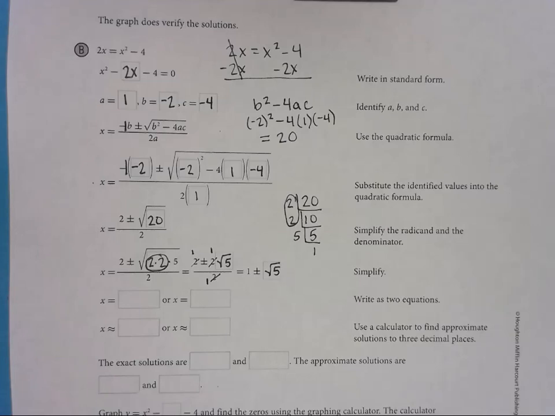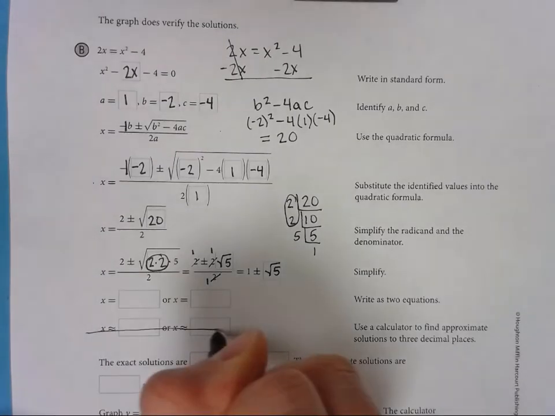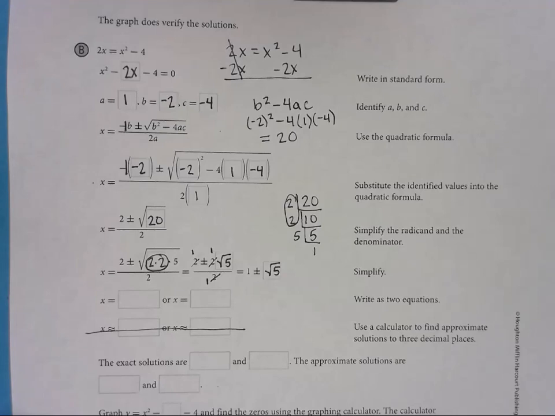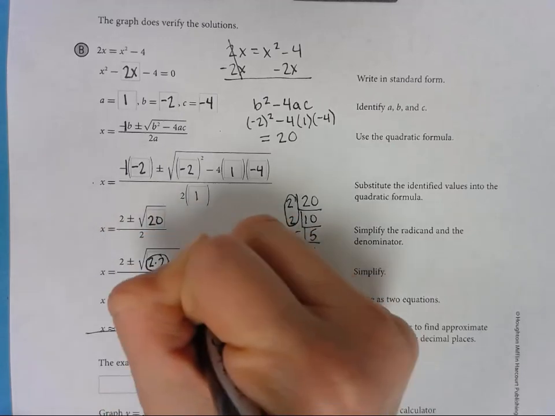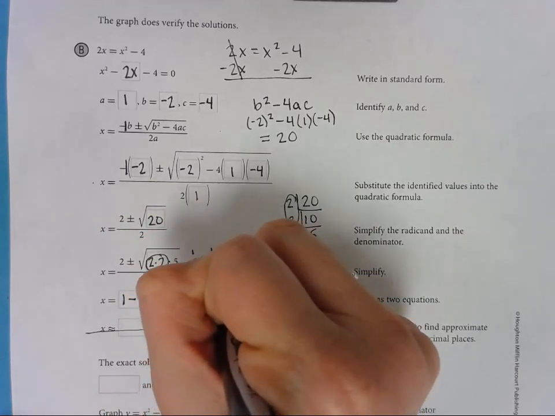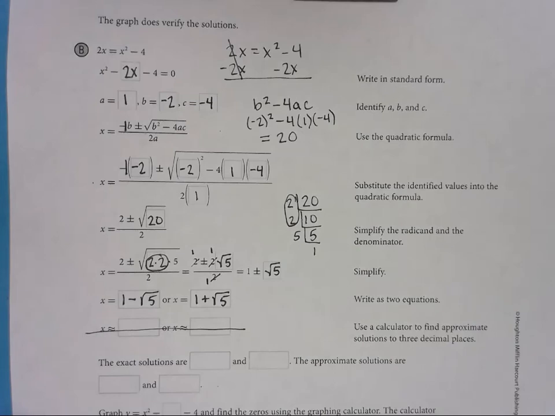That is the simplified answer, and as far as we need to go. We will not use approximate solutions, so you will not need a decimal value. Our x's from least to greatest will be 1 minus the square root of 5 and 1 plus the square root of 5. Write your answers in set notation.